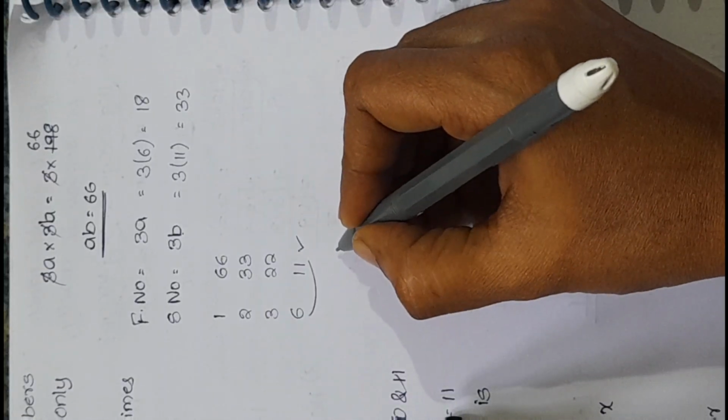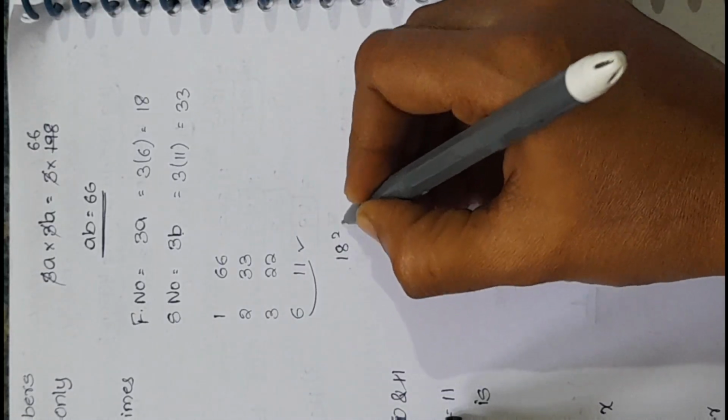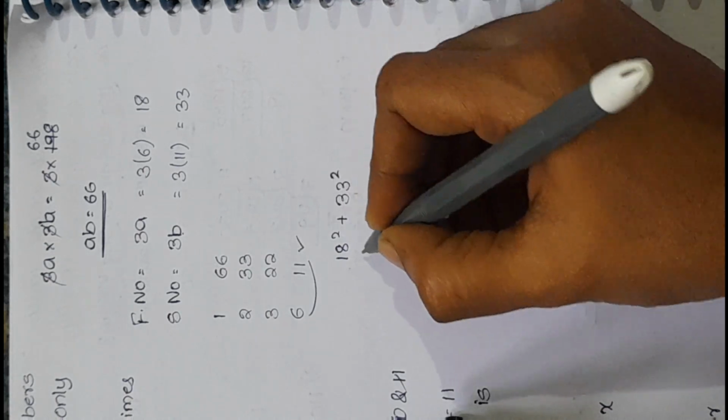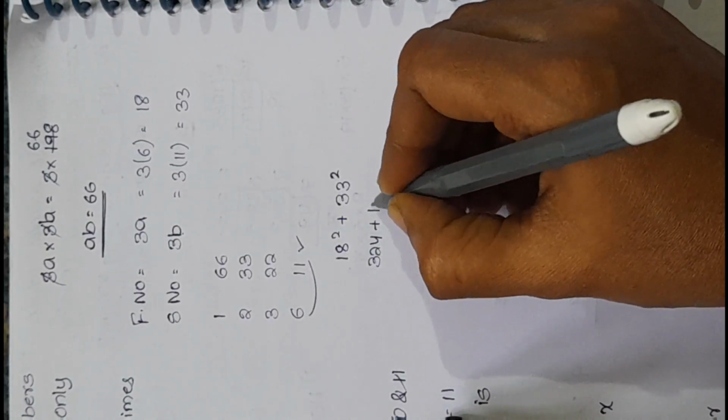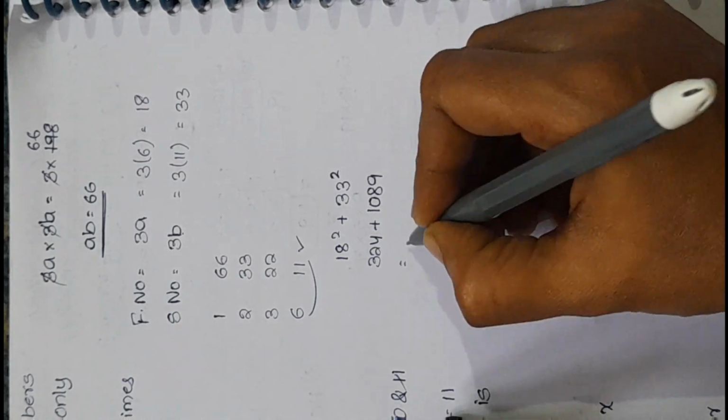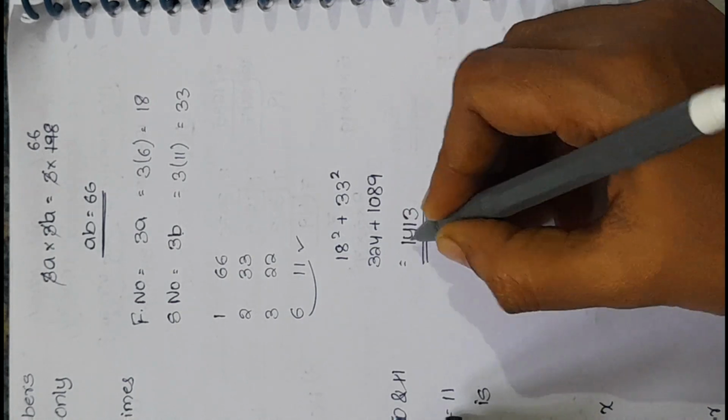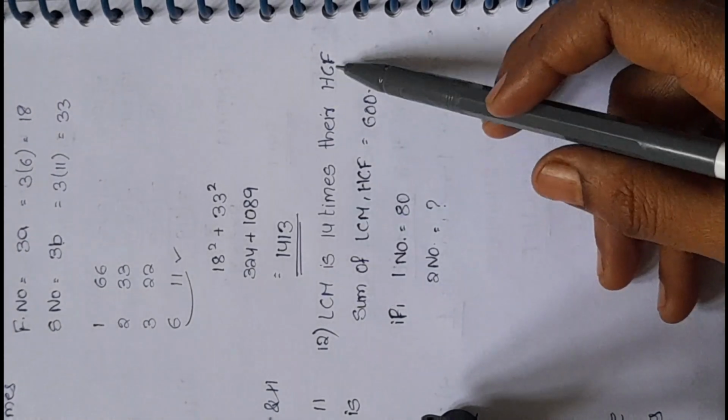Now we should find the sum of the squares of the numbers. So 18 square plus 33 square, 324 plus 1089, which is equal to 1413. That is the answer.